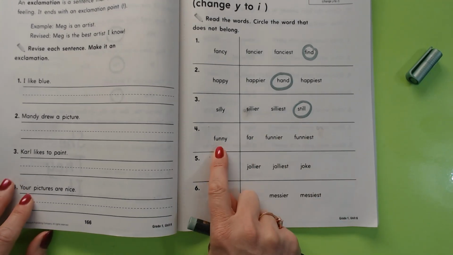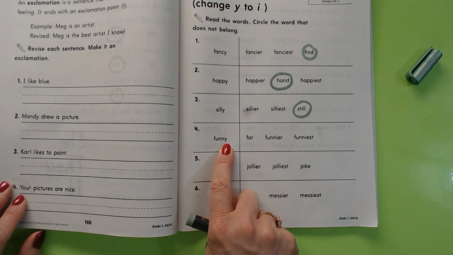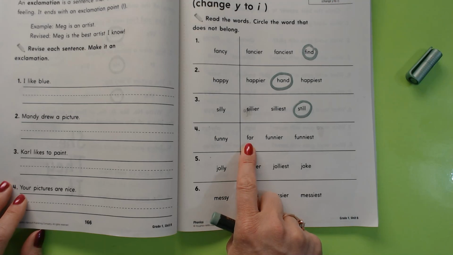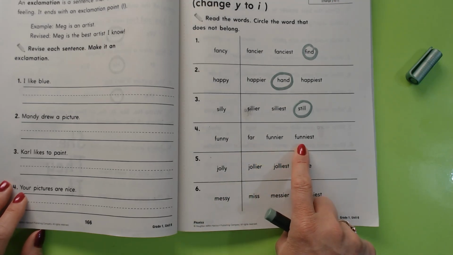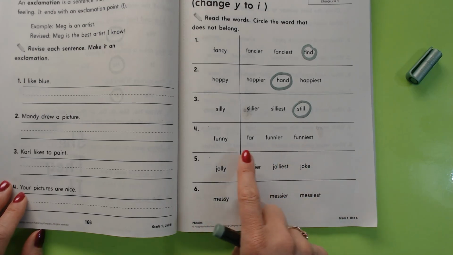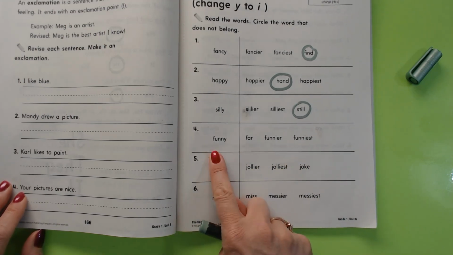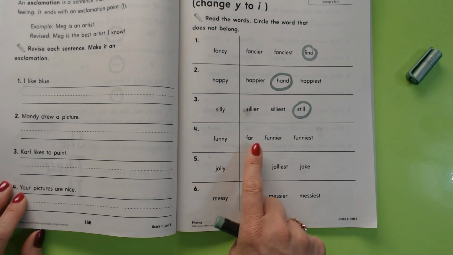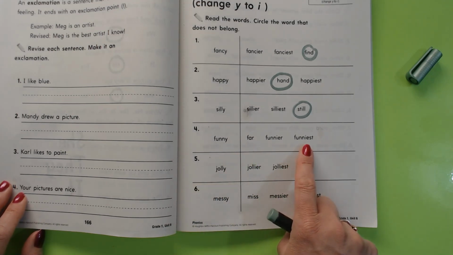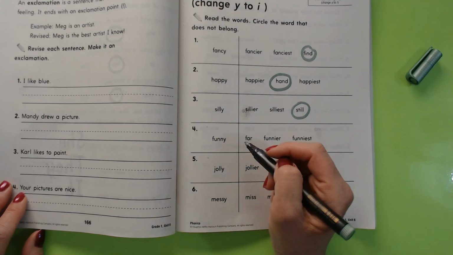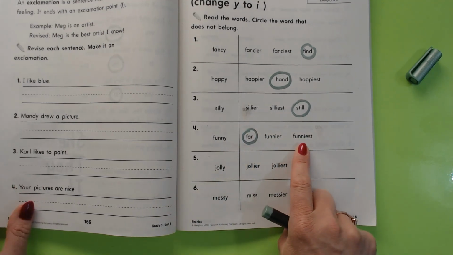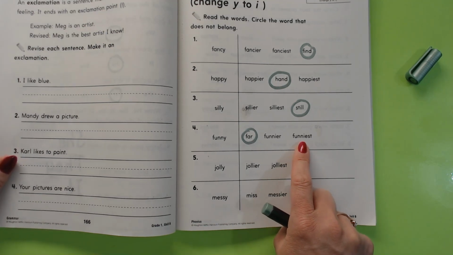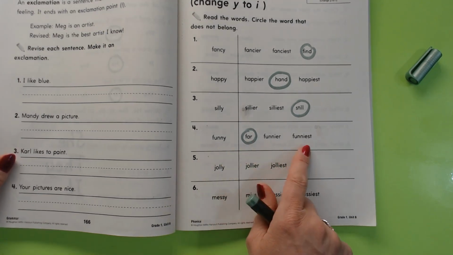Okay, here's another adjective that ends with Y. And it says funny. This word says far, funnier, funniest. So which of these words does not belong with funny? Far, funnier, or funniest? You should have said far. It does not belong. Funny, funnier, and funniest, they're part of the same family. Or at least they have the same base word, funny.